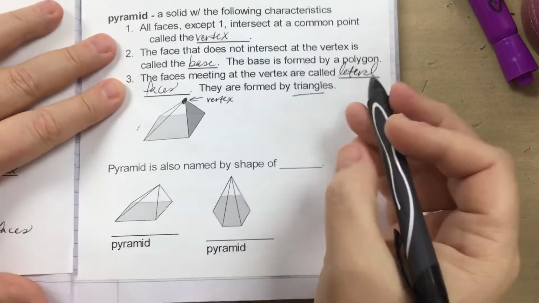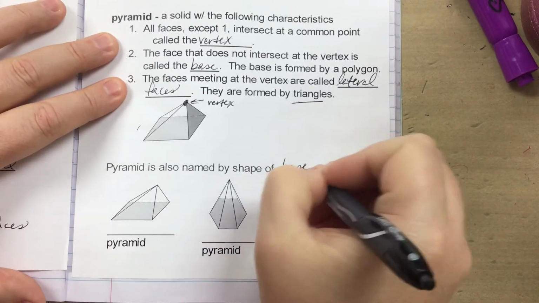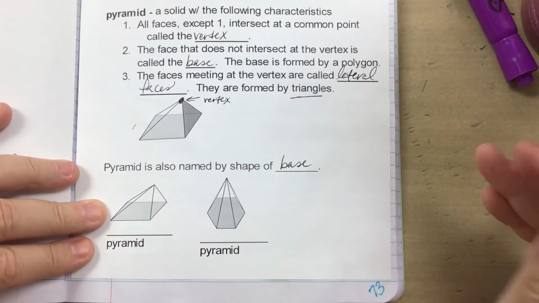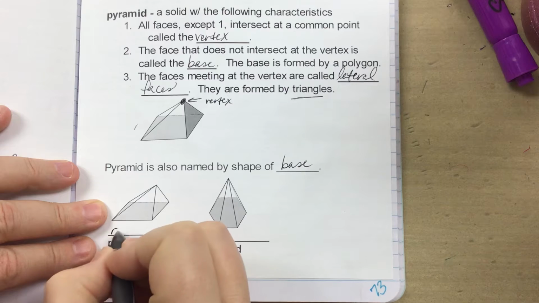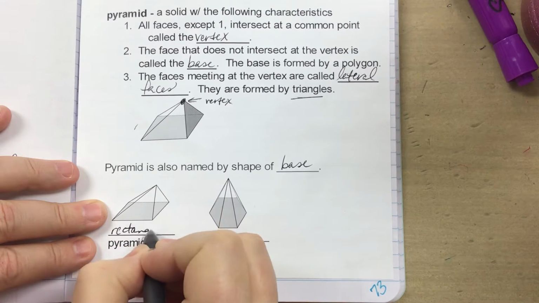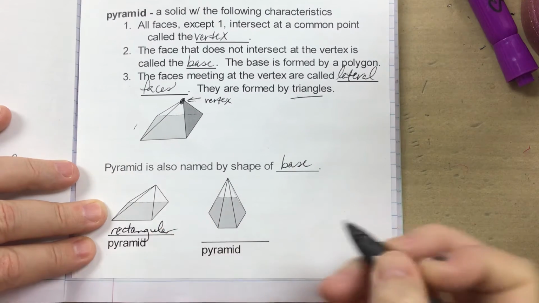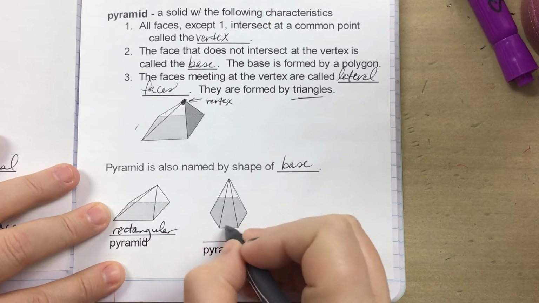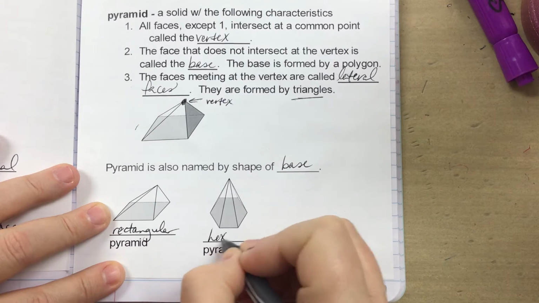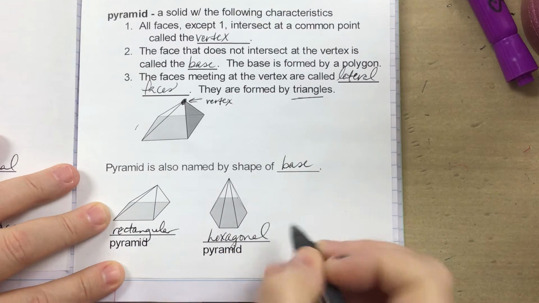And a pyramid is also named by the shape of the base. So I'm not just going to use the word pyramid. I'm going to name the base. So this first one here, the base is a rectangle. So this would be a rectangular pyramid. And the second one here, notice the base is a hexagon. It has 6 sides. So we call it a hexagonal pyramid.